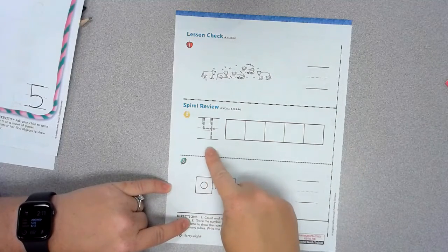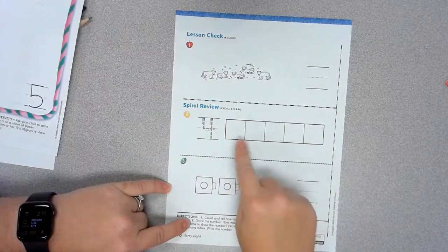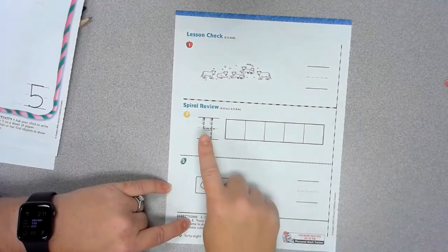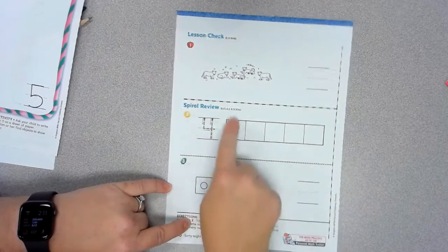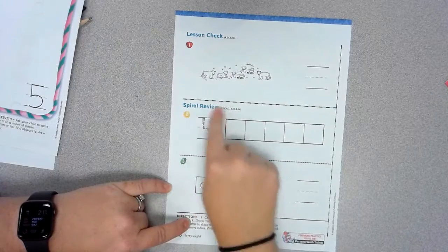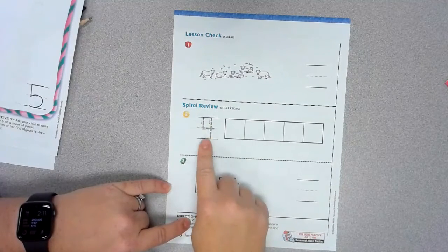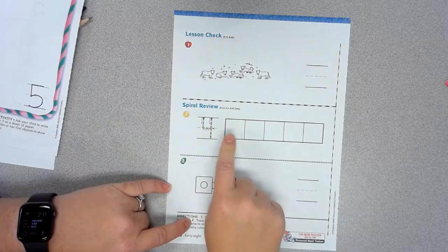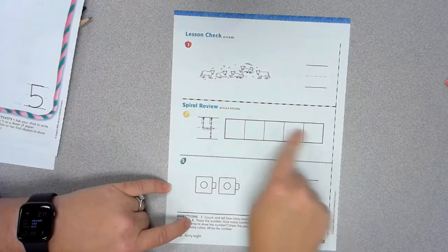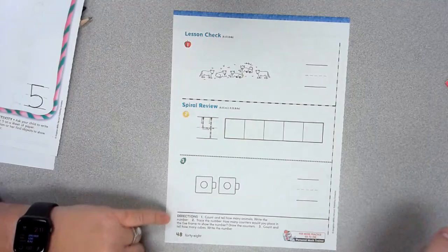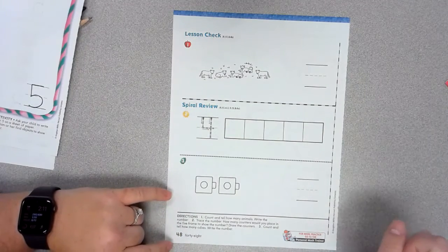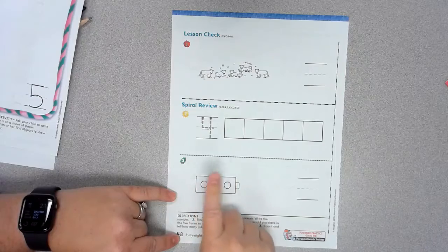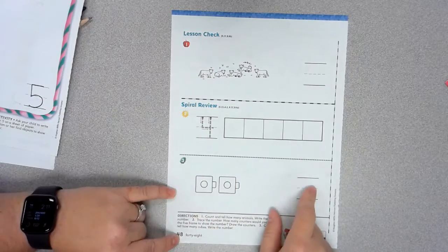You're going to trace the number and tell how many counters you're going to put in this 5 frame to match. I'm not even going to say the name of the number because we're going to start having you identify it just by looking at it. What number is this and how many counters would you have to put in the 5 frame to match? And then number 3, count and tell how many cubes. So count how many cubes there are and write the number on the line.